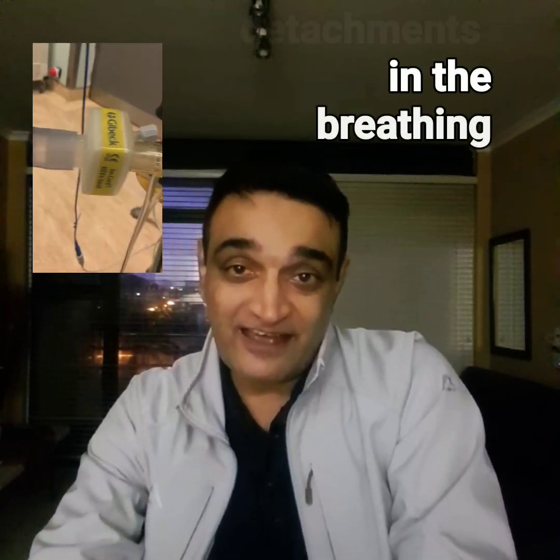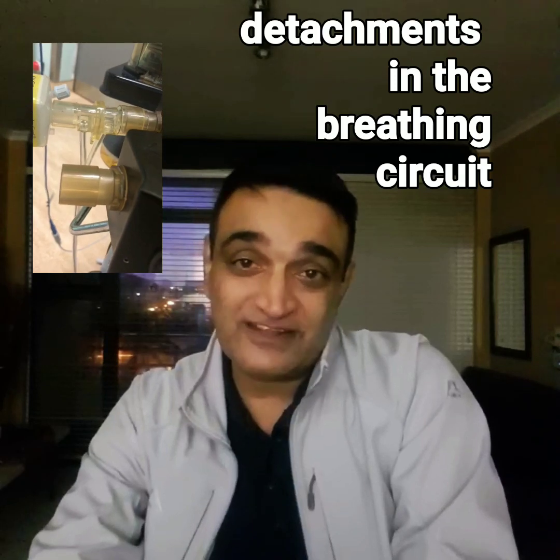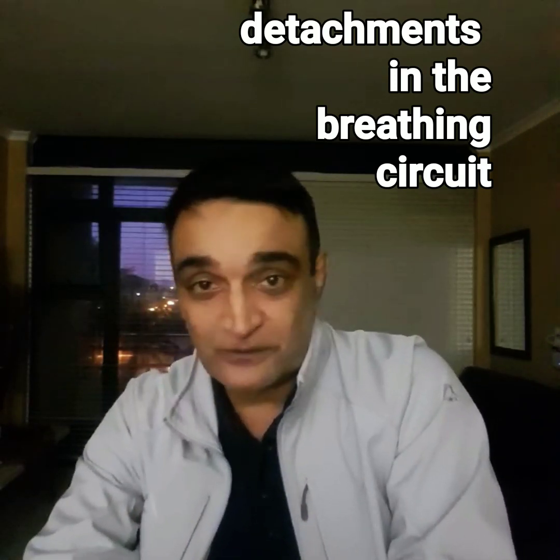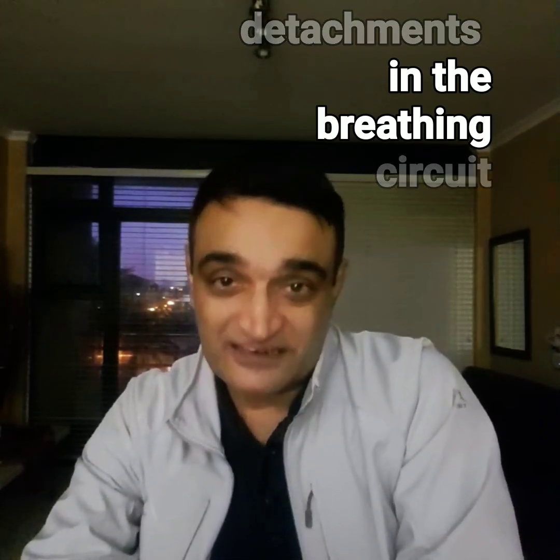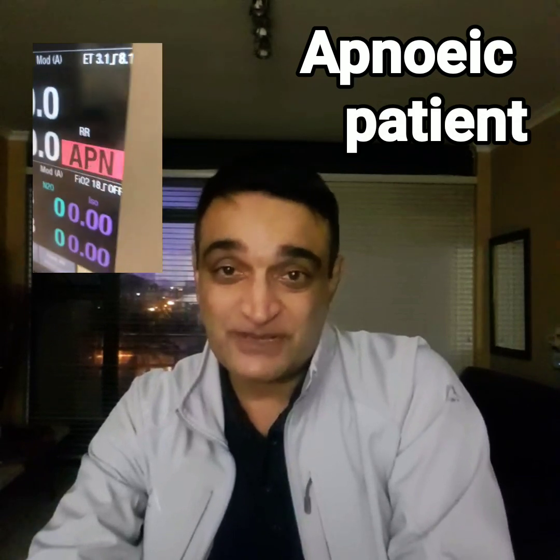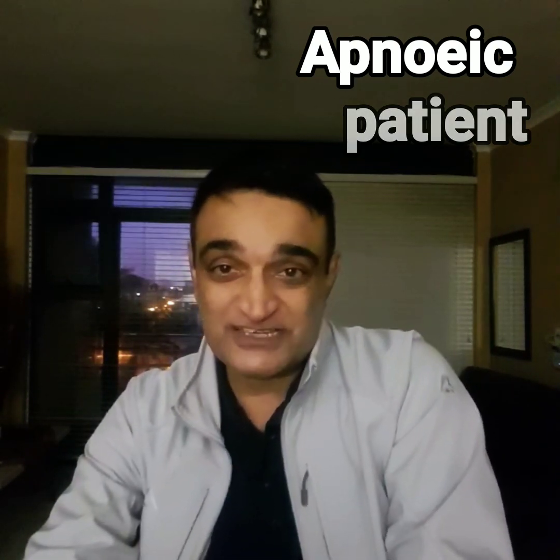The other thing is, the circle system itself can have detachments, and when that occurs, fresh gas flow won't go in and the patient will rebreathe and get hypoxic. And last but not the least, the reservoir bag will also tell you if the patient has become apneic because of administration of opiates. So the reservoir bag is very important. It tells you a lot of things.